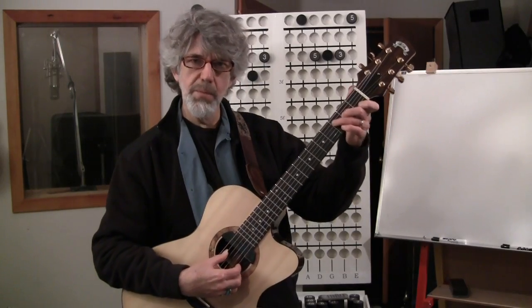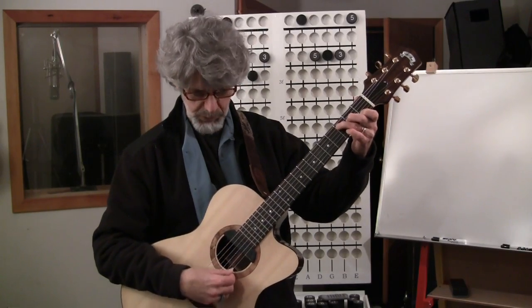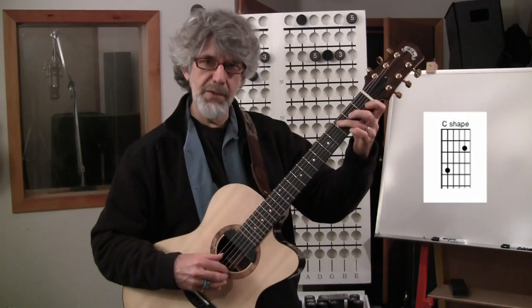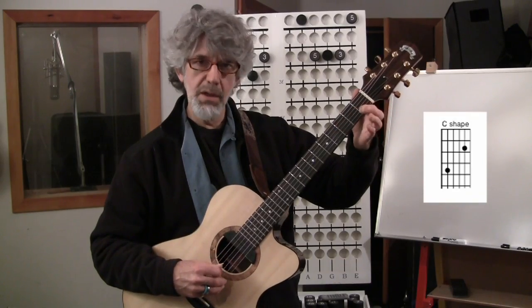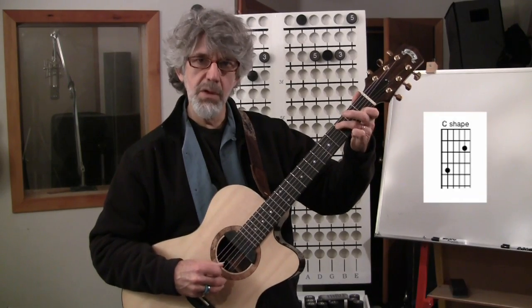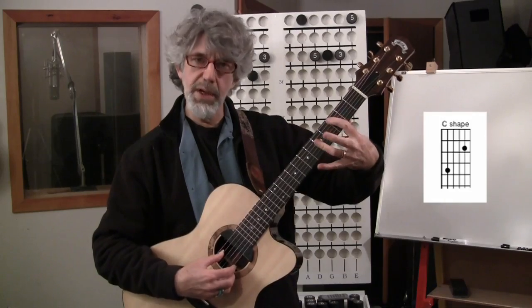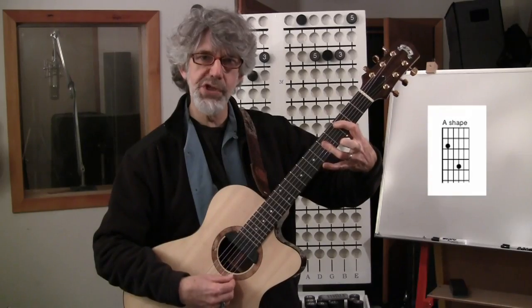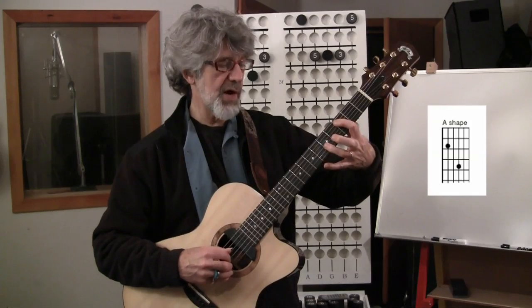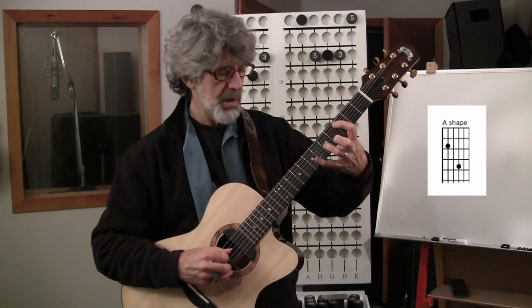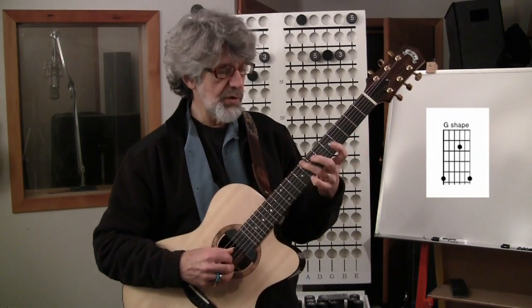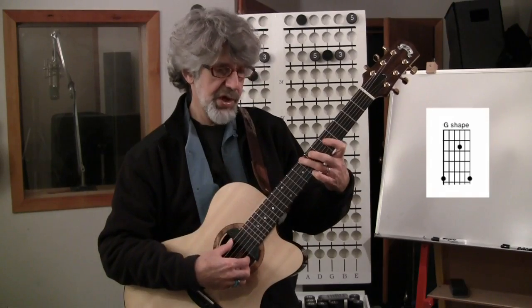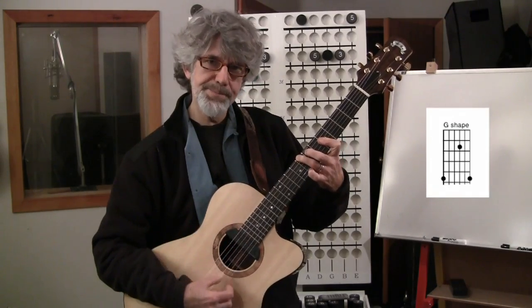Starting with the C chord played this way, the octave shape out of that form is on string 2 and string 5. And now if you play the C chord like this, this would be called the A form, the octave shape switches to strings 5 and 3. And then if we play the C chord using the G shape, it's like that.